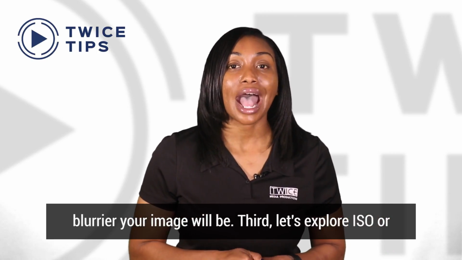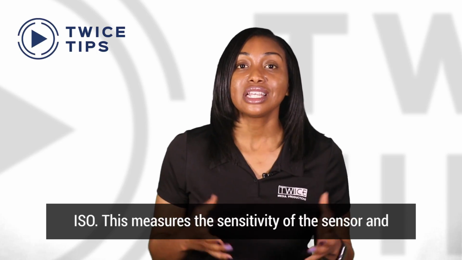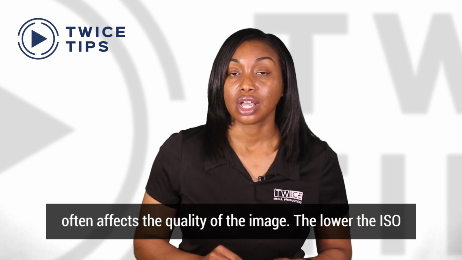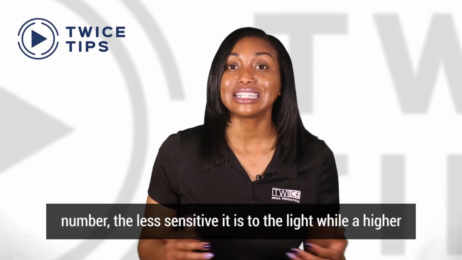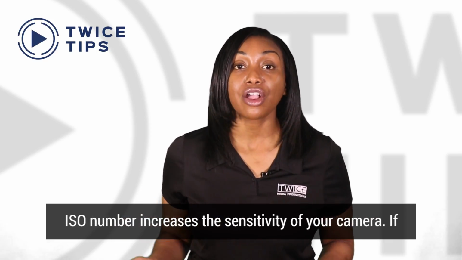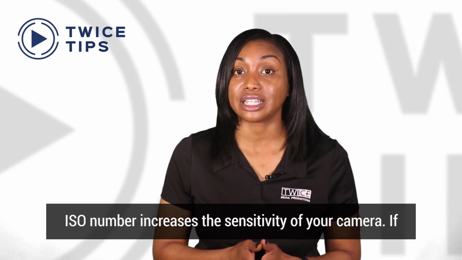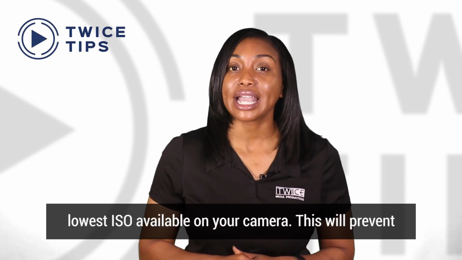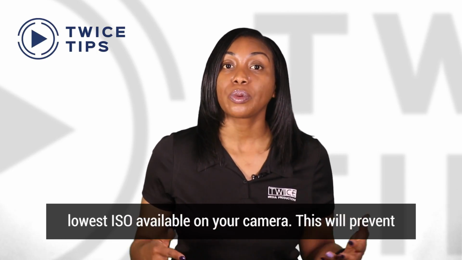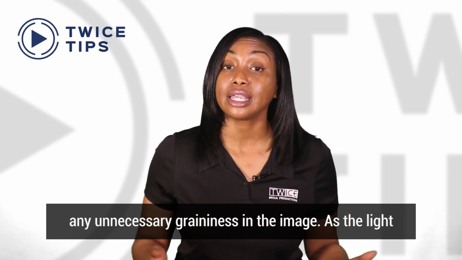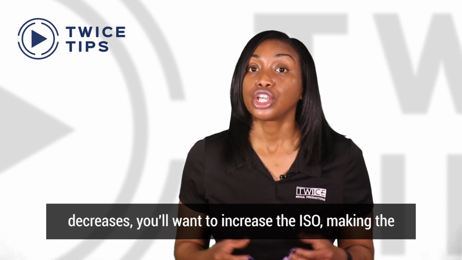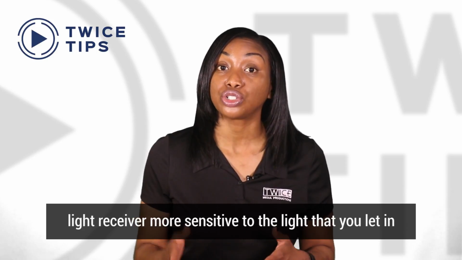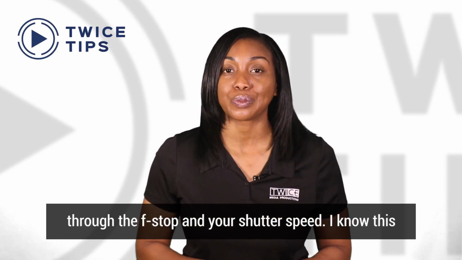Third, let's explore ISO. This measures the sensitivity of the sensor and often affects the quality of the image. The lower the ISO number, the less sensitive it is to the light, while a higher ISO number increases the sensitivity of your camera. If you are in a well-lit environment, you want to use the lowest ISO available on your camera. This will prevent any unnecessary graininess in the image. As the light decreases, you'll want to increase the ISO, making the light receiver more sensitive to the light that you let in through the f-stop and your shutter speed.